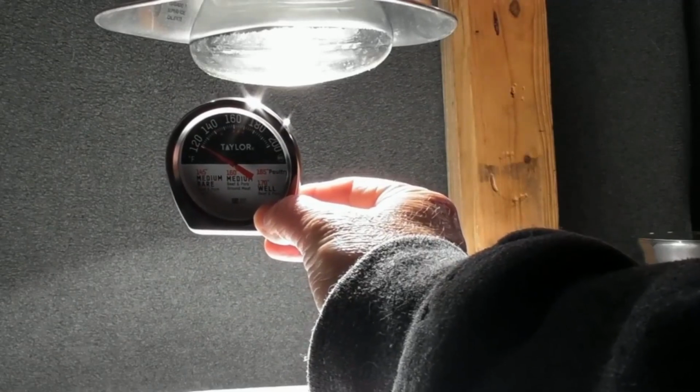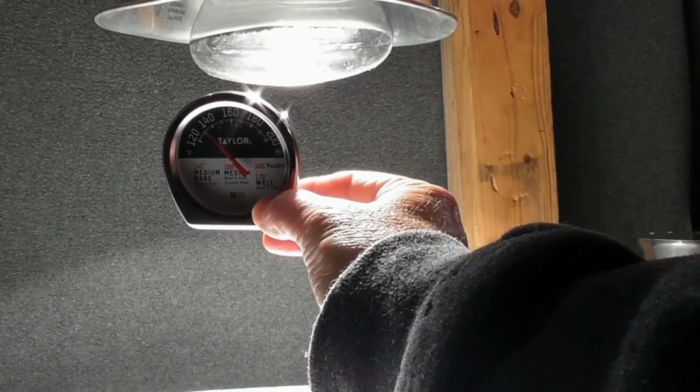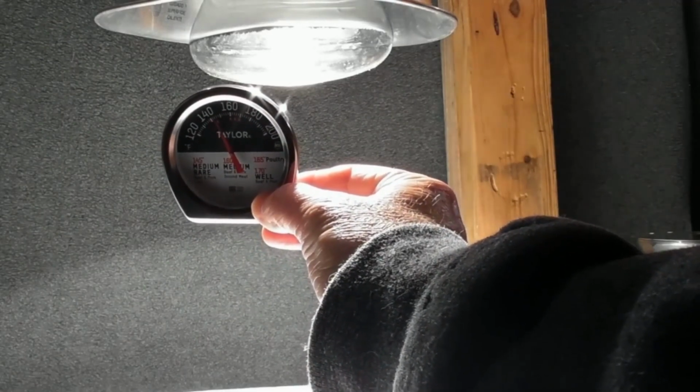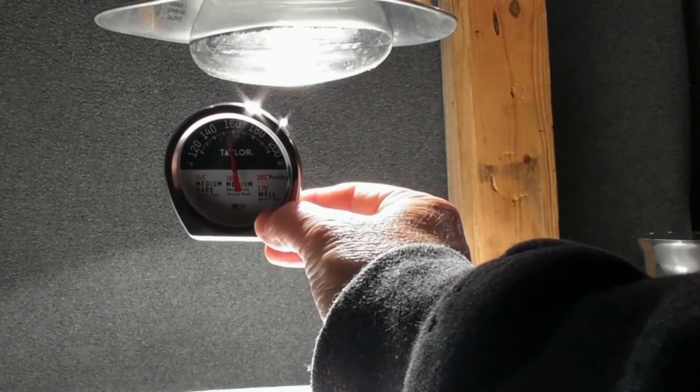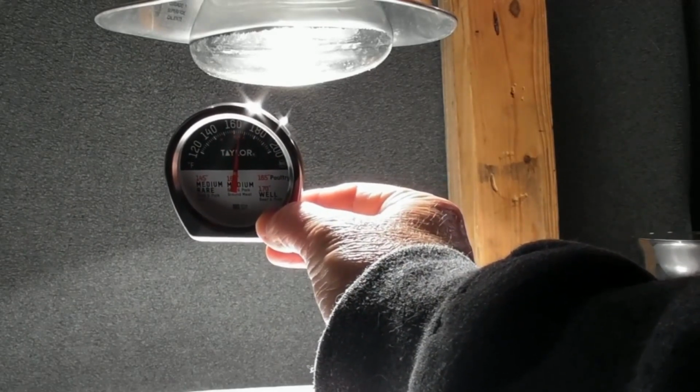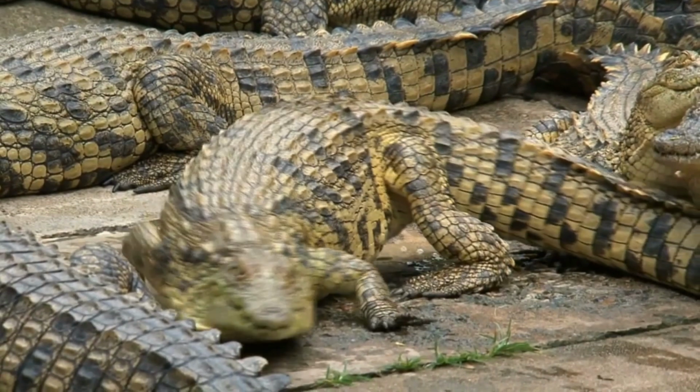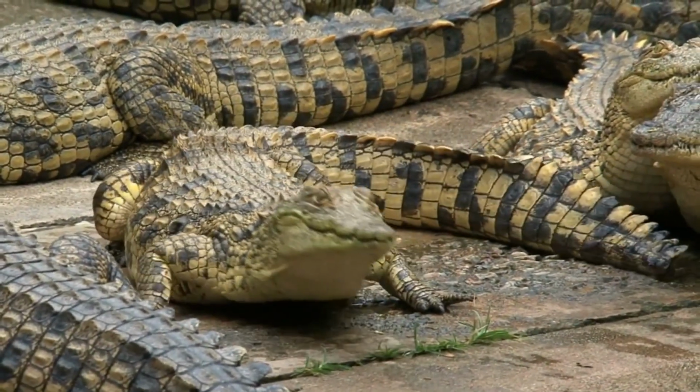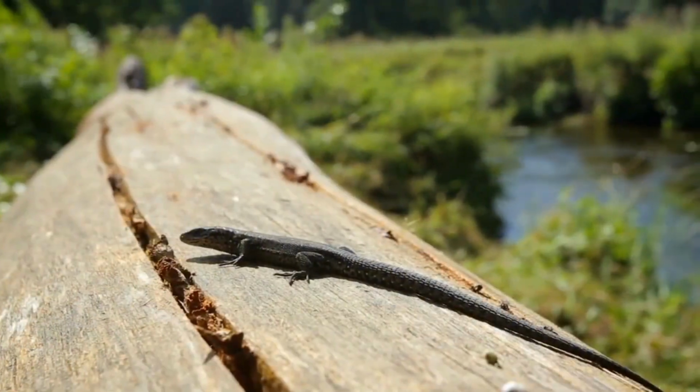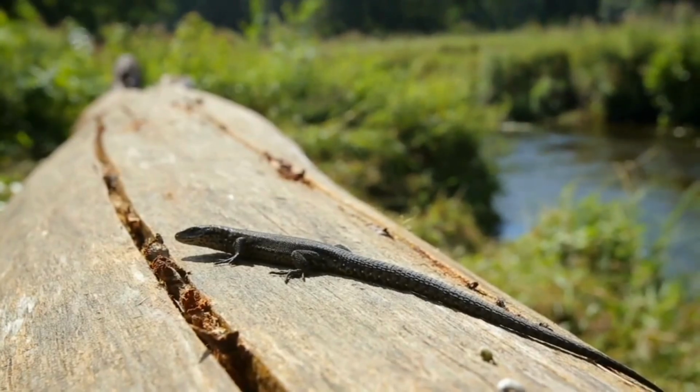Watch how the temperature of the lamp is transferred to the thermometer without touching it. These alligators and lizards use radiation from the sun to warm their bodies.